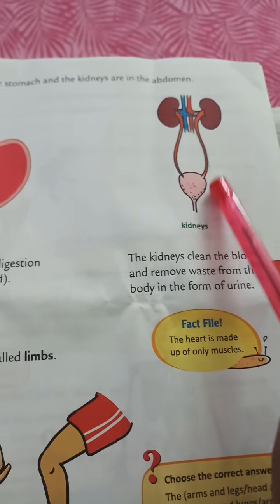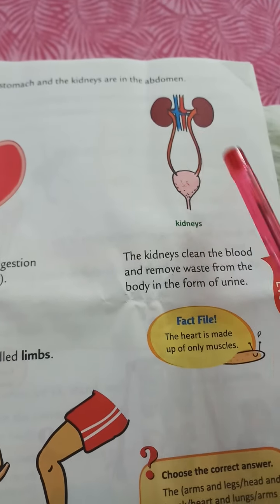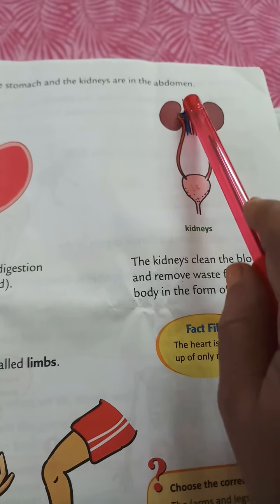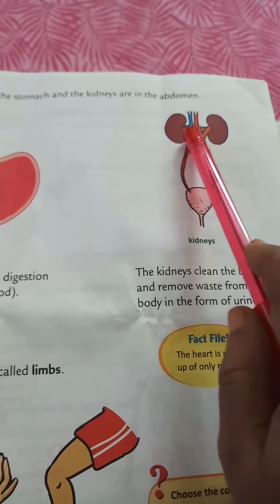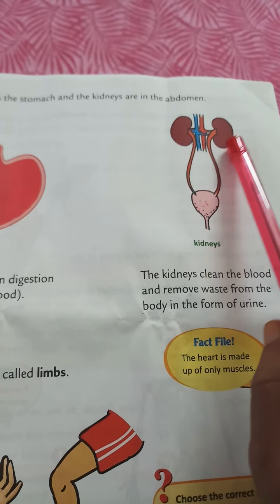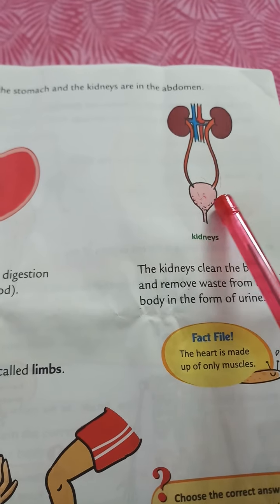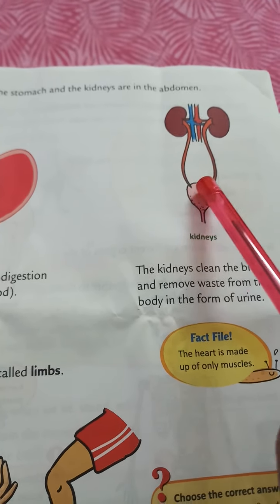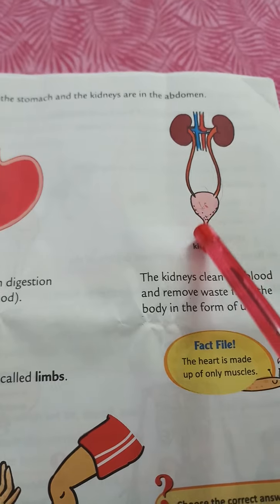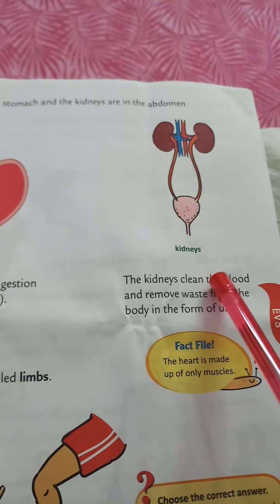Again, the kidney. The kidney is cleaning the blood. When blood passes through the kidney, all the waste material will be collected in the urinary bladder. When we urinate, the waste material will go with the urine.